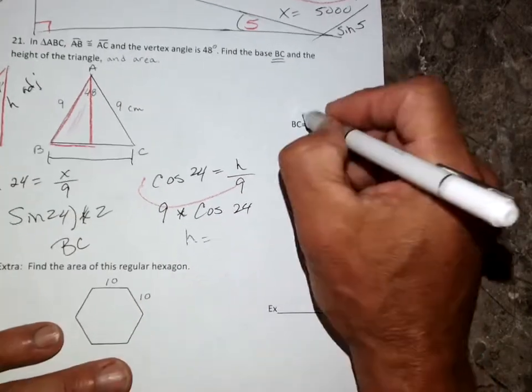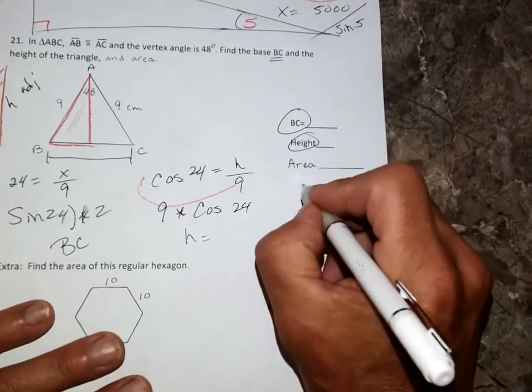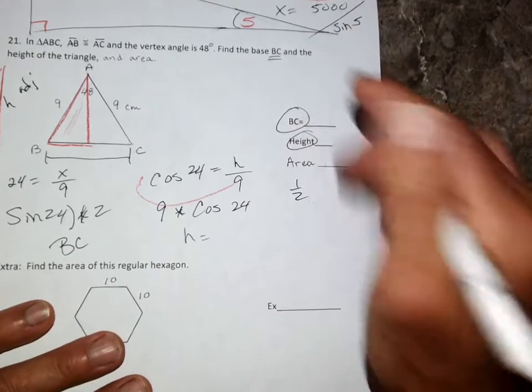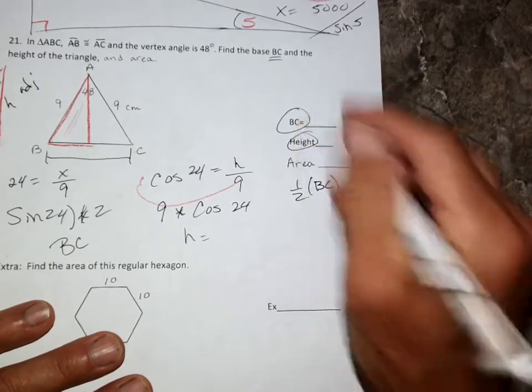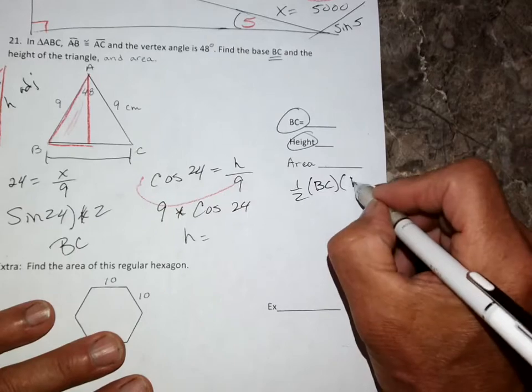Once you get these two, how do you find area? Area is 1/2 the base, which is the answer for BC, times the height, which you just found here, and you get the answer there.